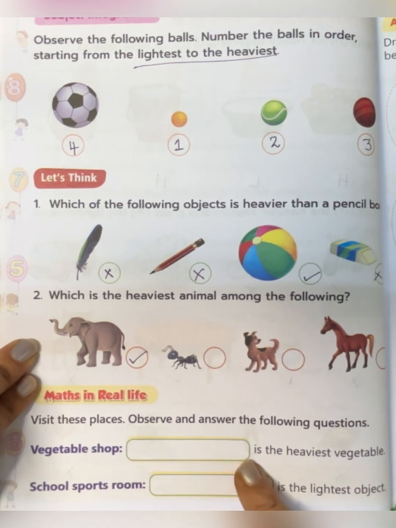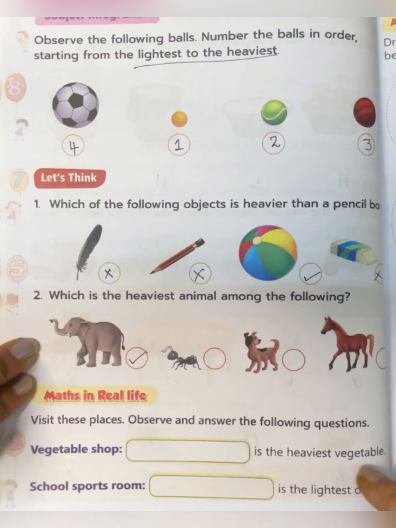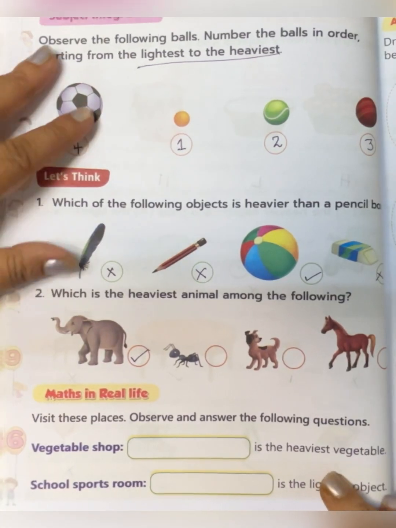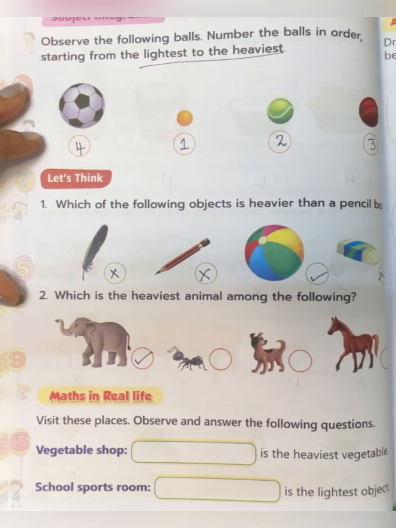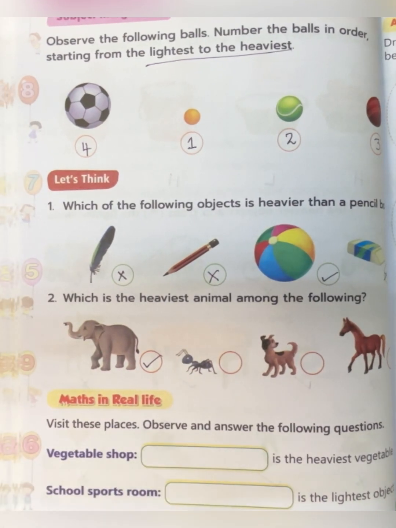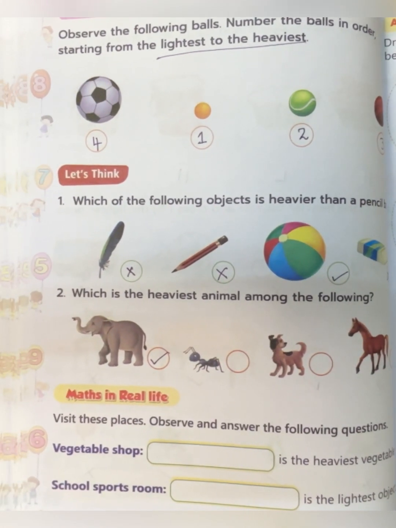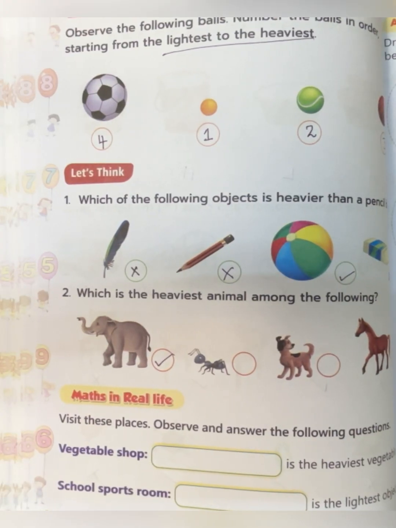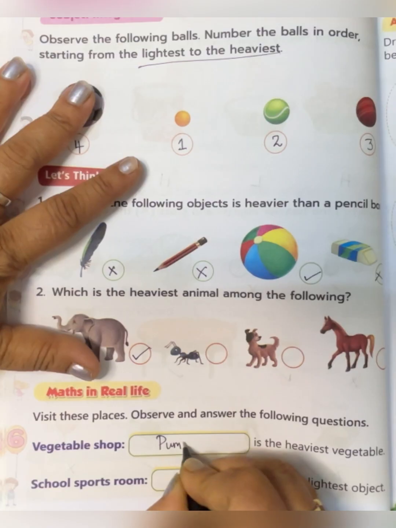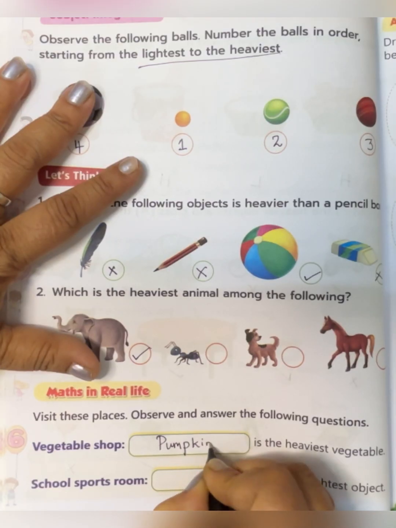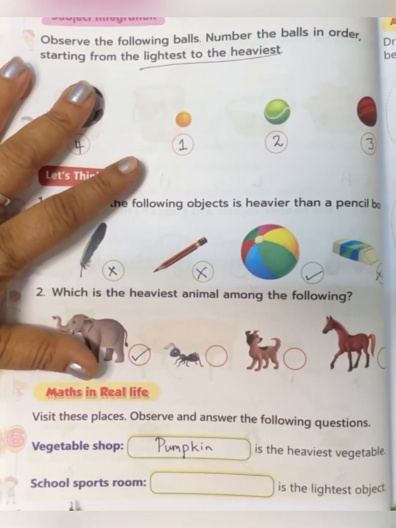Vegetable shop. Dash is the heaviest vegetable. Imagine that you've gone to a vegetable shop with your mom and she's buying some vegetables. Which vegetable do you feel is heavy? One piece of it, you put it on the measuring scale and you find it is very heavy. That is pumpkin. Usually pumpkins will be heavy.